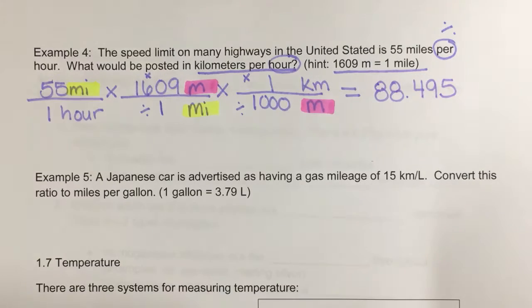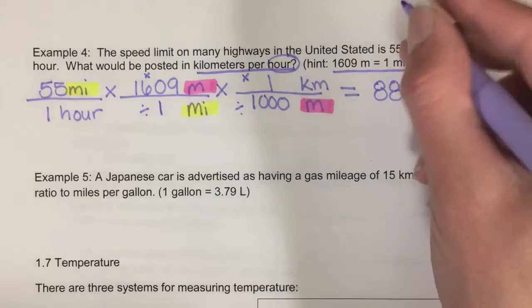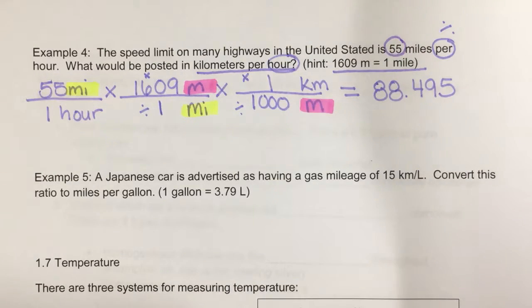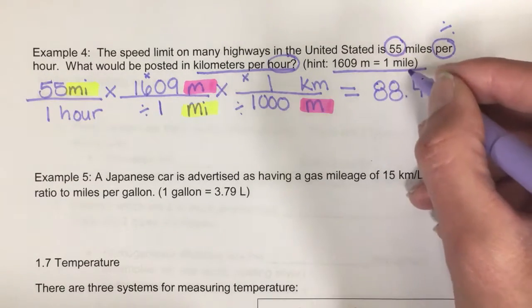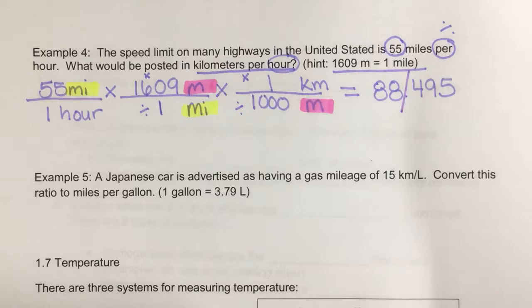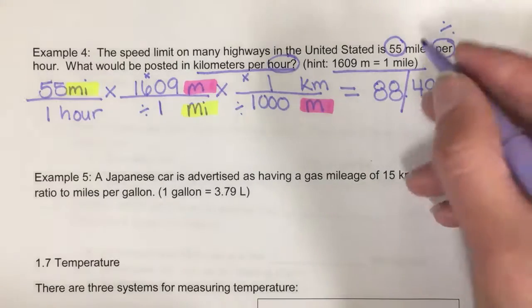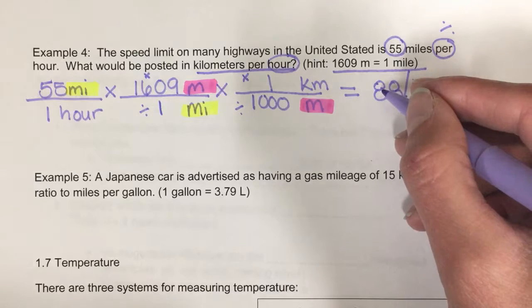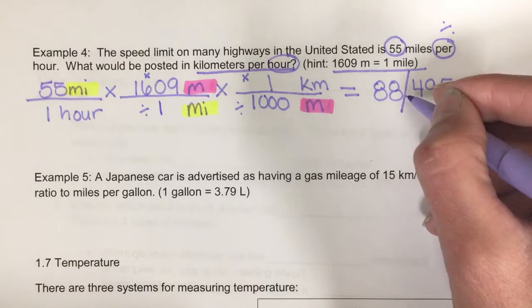But I have to keep track of significant figures. My measurement started with 2 significant figures. 1, 2. I'm going to cut that off there. Now remember, I only look at the number directly next to where I cut it off.